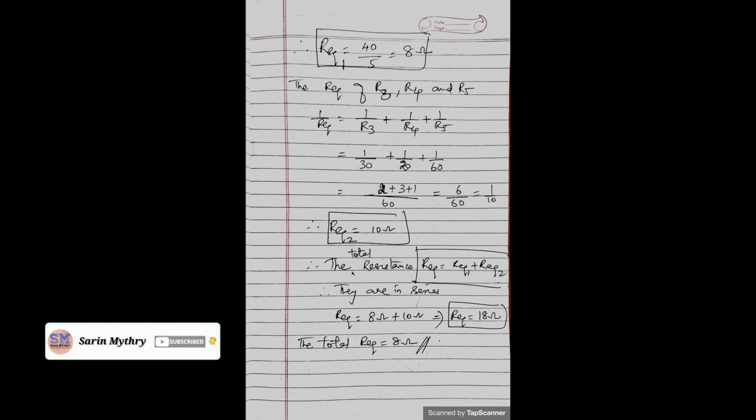Therefore, the total resistance will be R equivalent equal to R equivalent 1 plus R equivalent 2. You get an answer as total R equivalent equal to 8 plus 10, that is equal to 18 ohms.